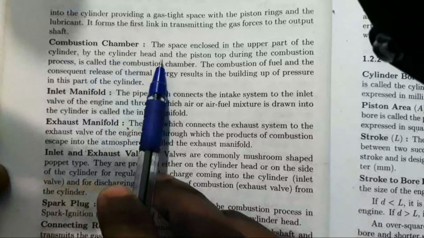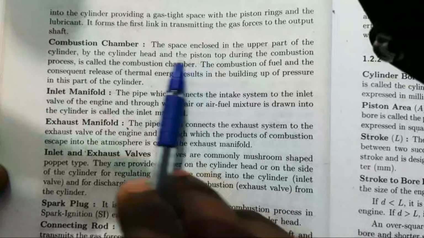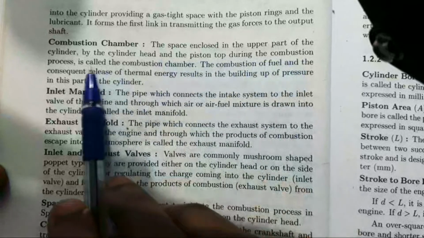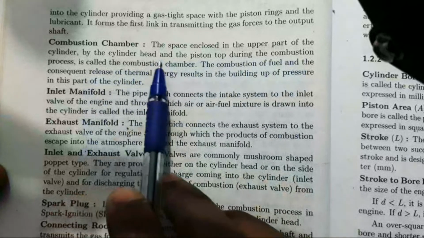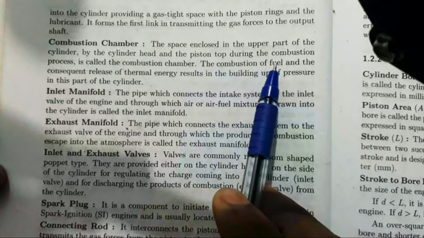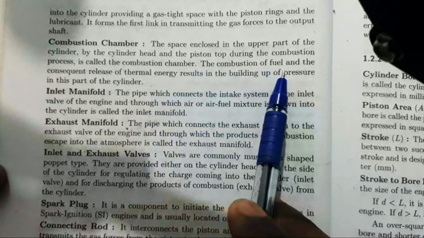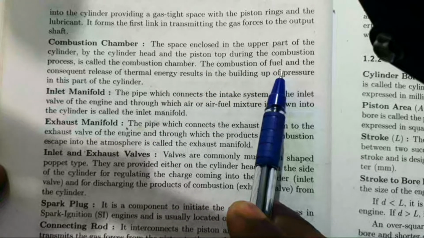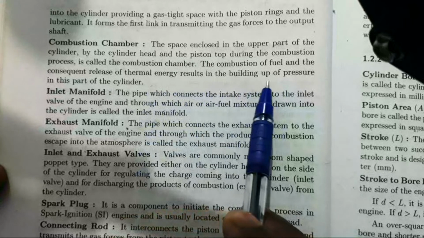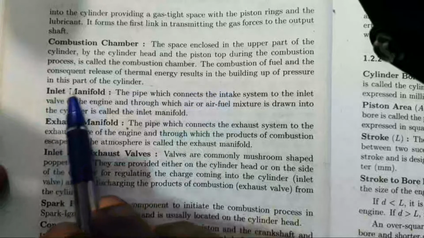Combustion chamber. The space enclosed in the upper part of the cylinder by the cylinder head and the piston top during the combustion process is called the combustion chamber. The combustion of fuel and the consecutive release of thermal energy results in the building of pressure in this part of the cylinder.